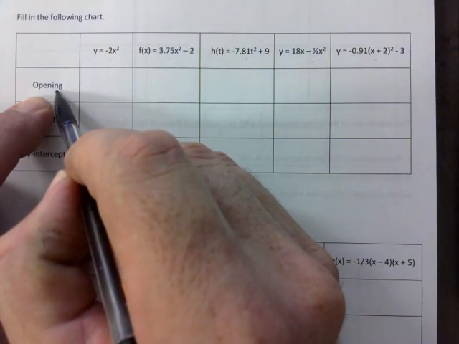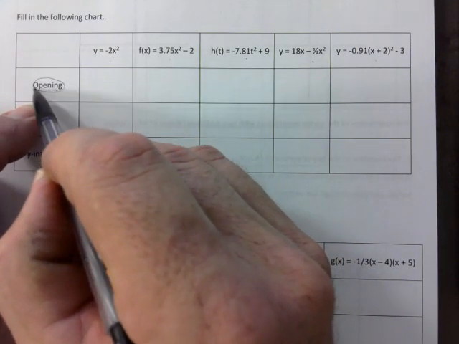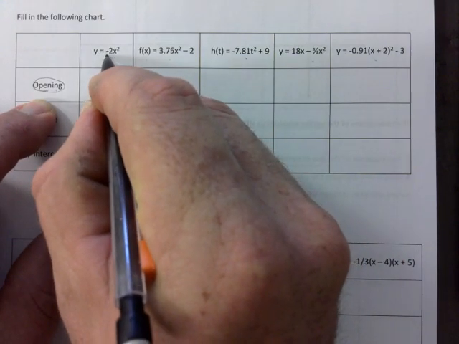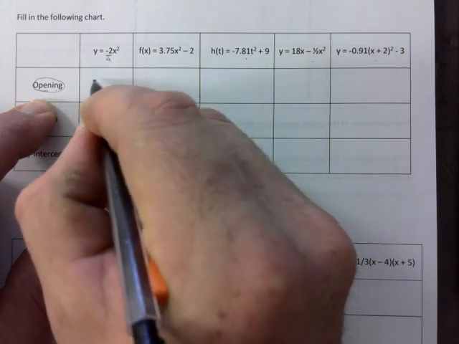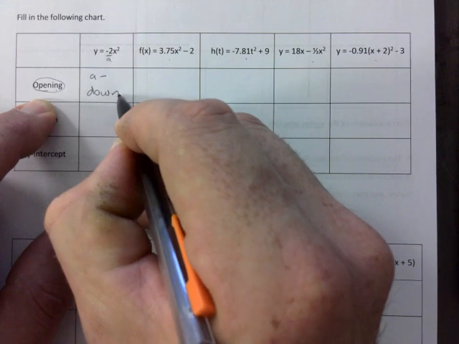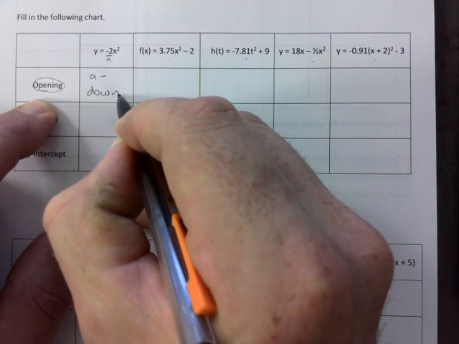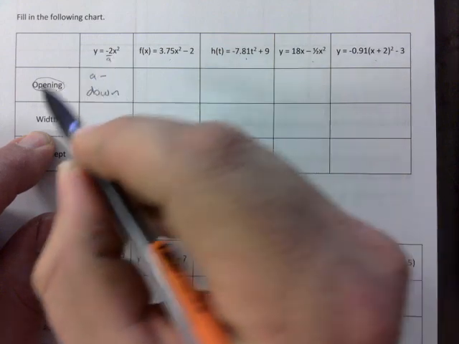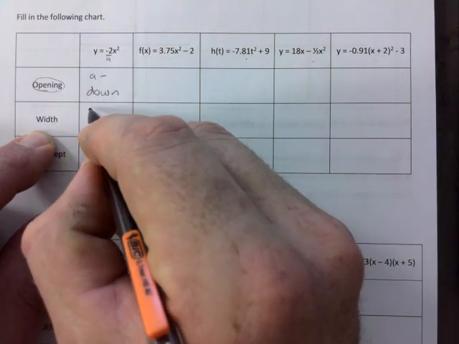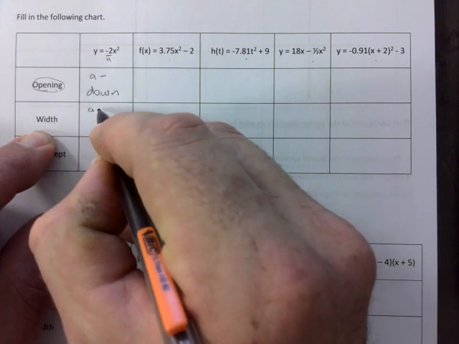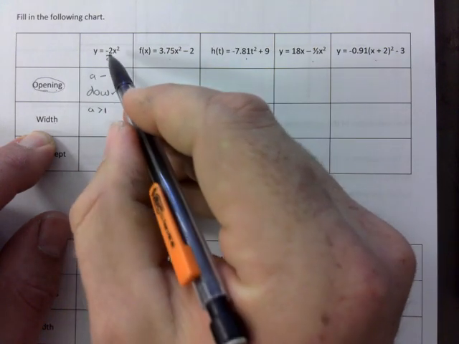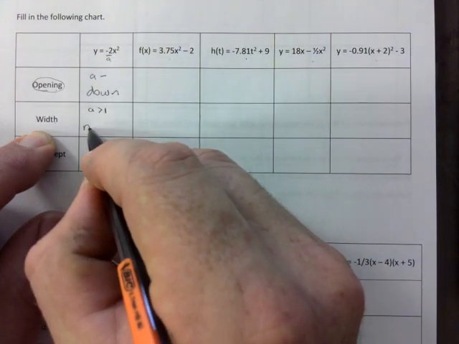Opening. So I will ask you this, which way is this opening without graphing? Well, look at the value of A. This is A right there. A is negative, so it's opening down. That's my explanation. Next, the width of this thing. Just look at the value of A. A is greater than 1. So it's going to be narrow.